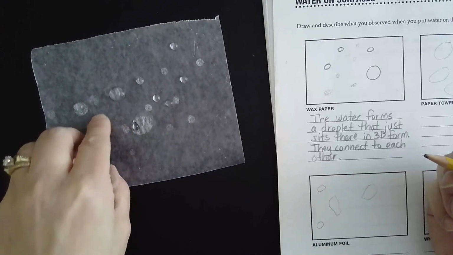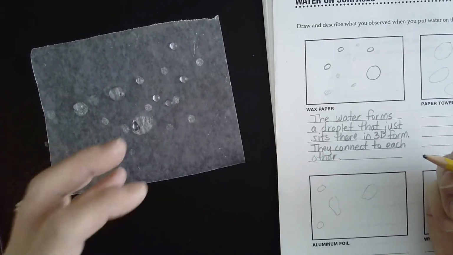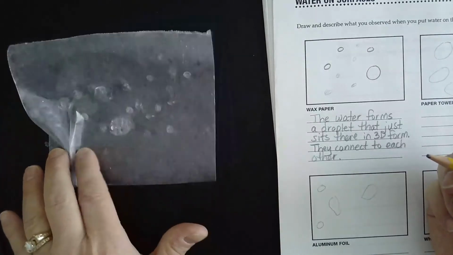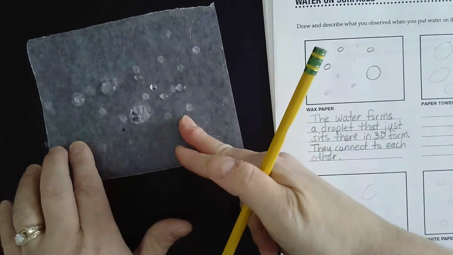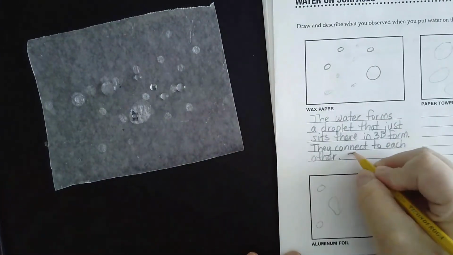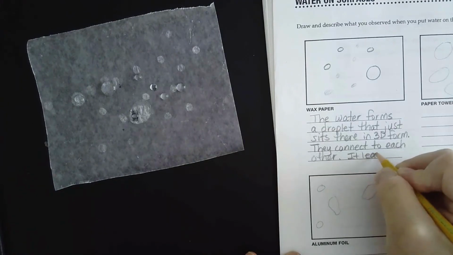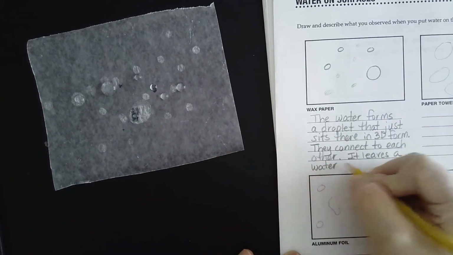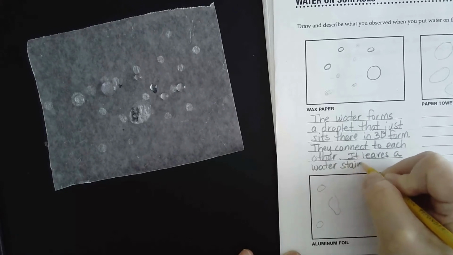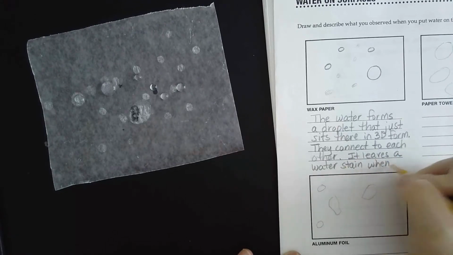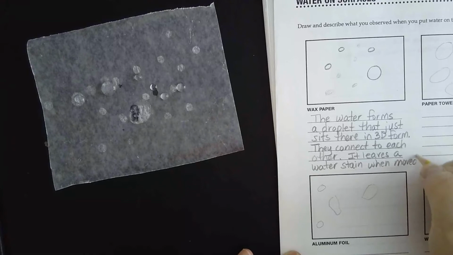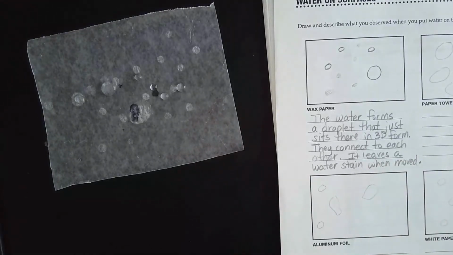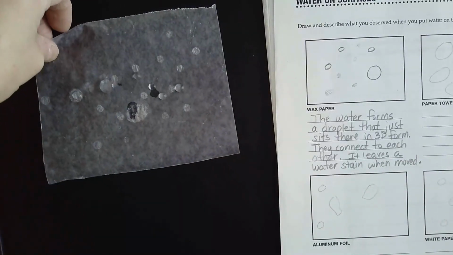That's definitely a property. Okay? A property is touching, seeing, all of those things. So it leaves, and it's not coming off. So it leaves a water stain when moved. All right. So that, my friends, is our wax paper.